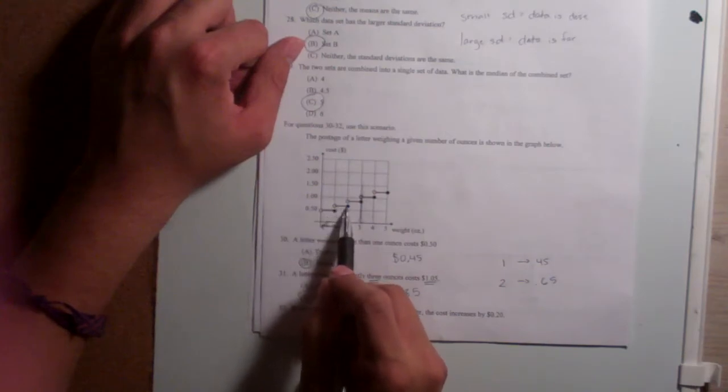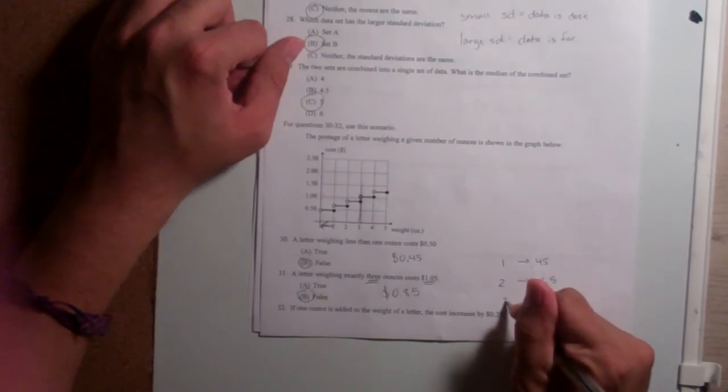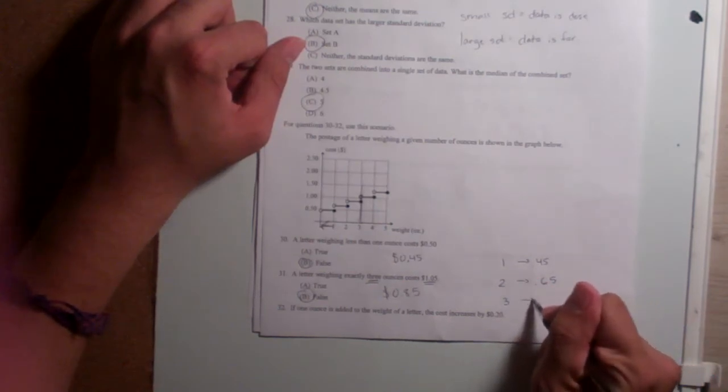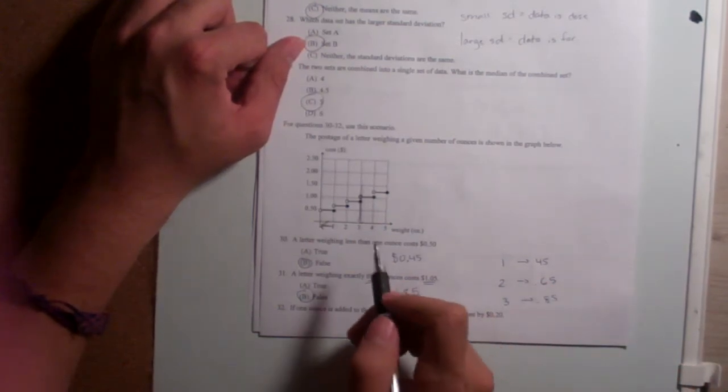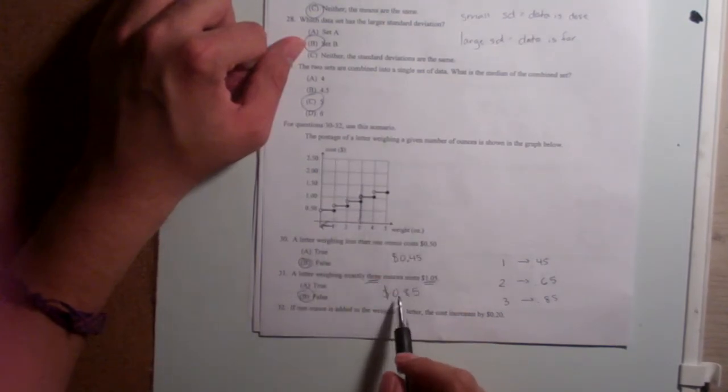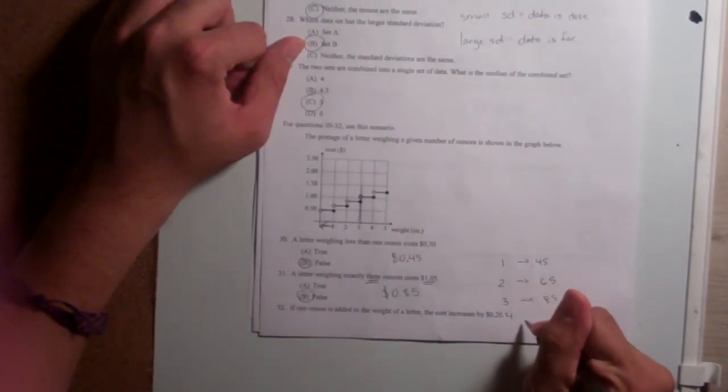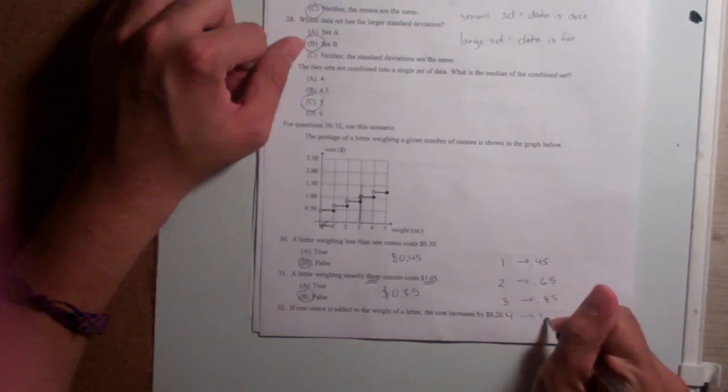I can't say it for certain, but I have a good inkling that it's probably 65. All right, let's go to another one. If it's 3 ounces, it should be 85 cents. That looks like it's 85, and I think we mentioned that here. And if it's 4 ounces, it should be $1.05.